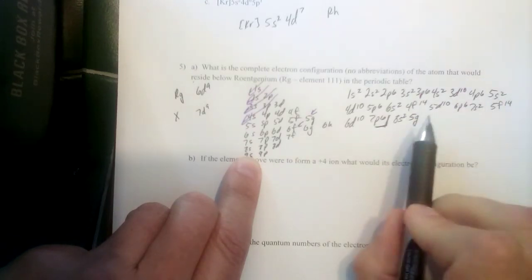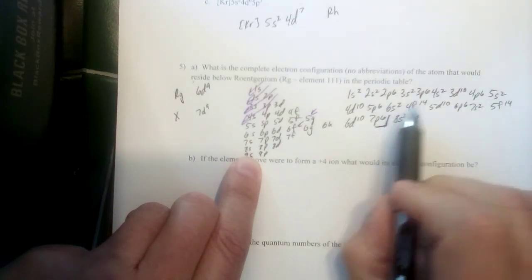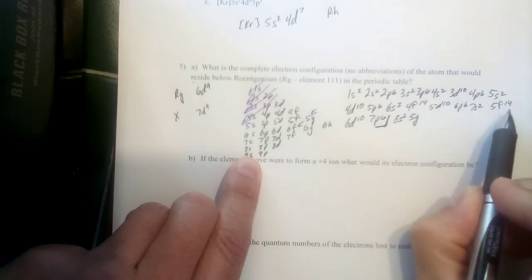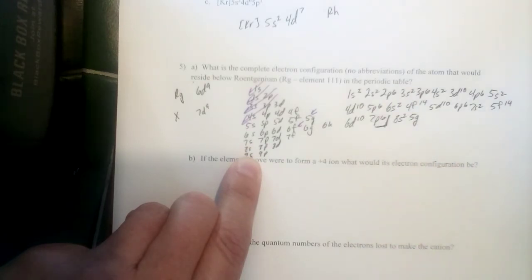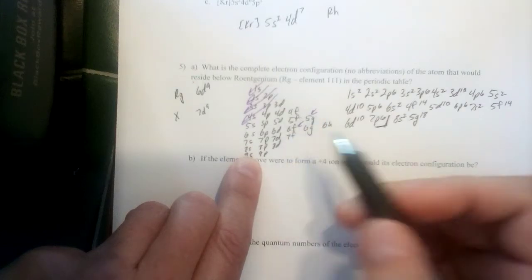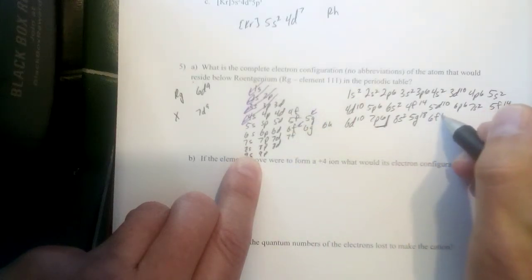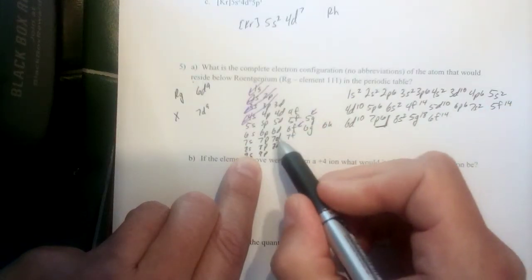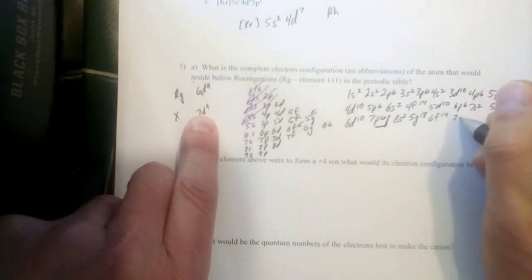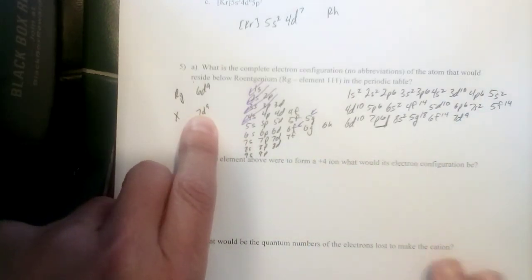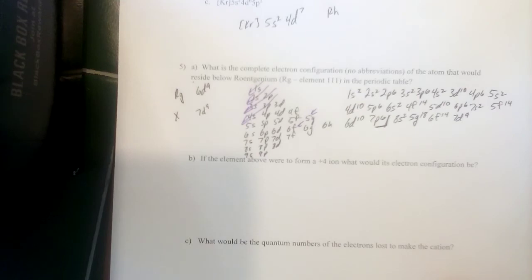Now, watch the pattern here. 2, 6, 10, 14. We're adding 2 more electrons every time we have a higher sublevel. So we'll be able to put 18 electrons into the 5g because it'll contain 9 orbitals. Then we would hit the 6f. We'll have to fill that all the way up to get to the one we're looking for. Remember, we're trying to get to 7d. So 7d9 would be the final sublevel that is partially filled in this case.